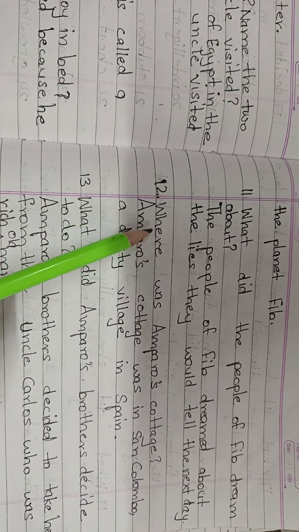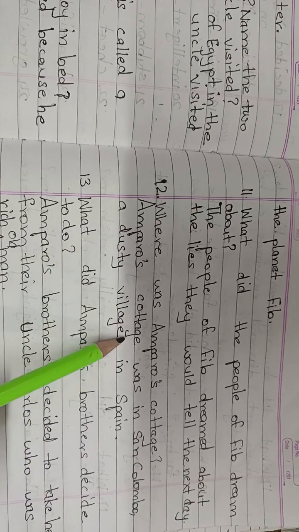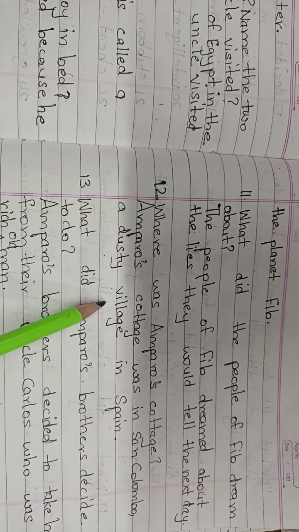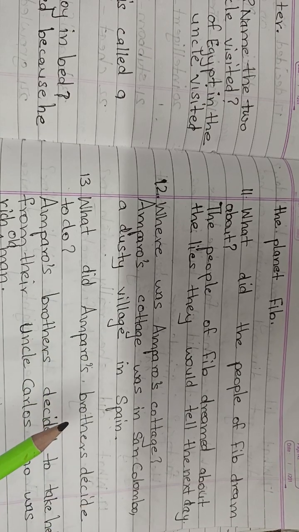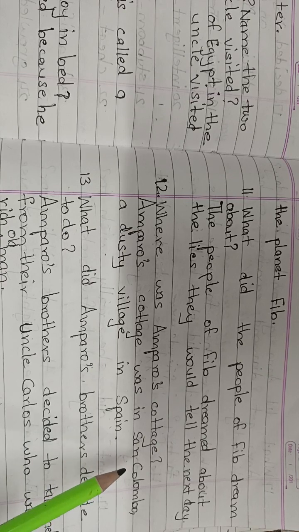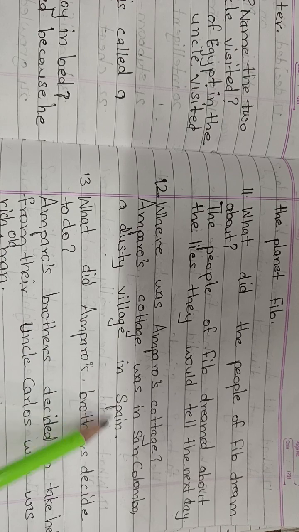Number 12. Where was Amparo's cottage? Amparo's cottage was in San Colombo, a dusty village in Spain. So, where was Amparo's cottage? It was in San Colombo. It is a name of a place, and it was in Spain.